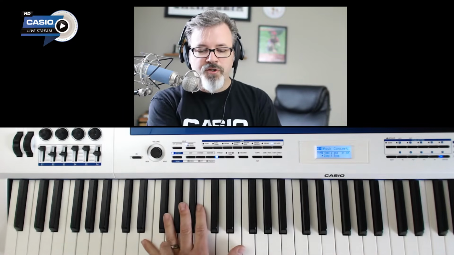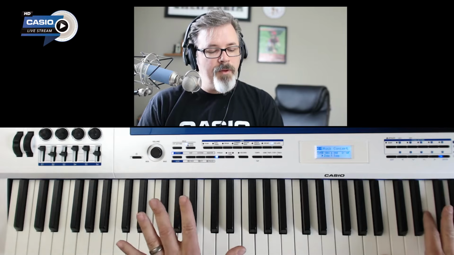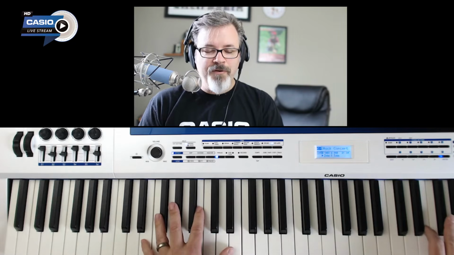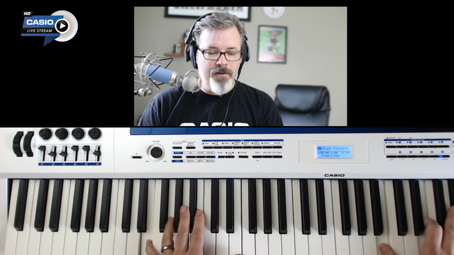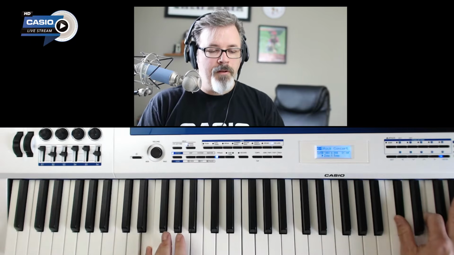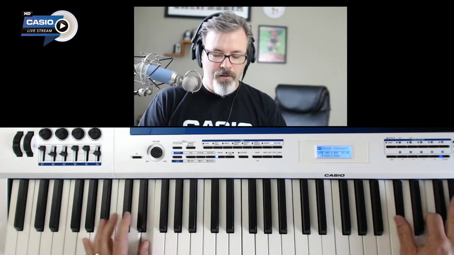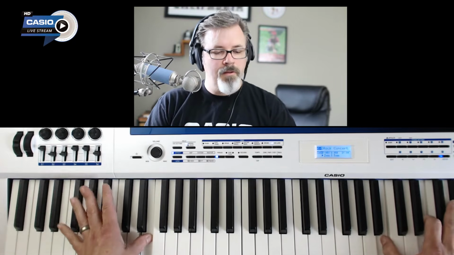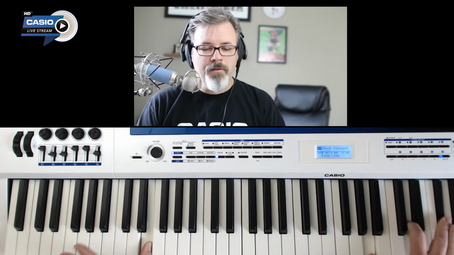So we've got this guitar and bass groove here in the left hand. That's a really fun and creative way to use the phrase recorder to play a riff that otherwise might be difficult to use.